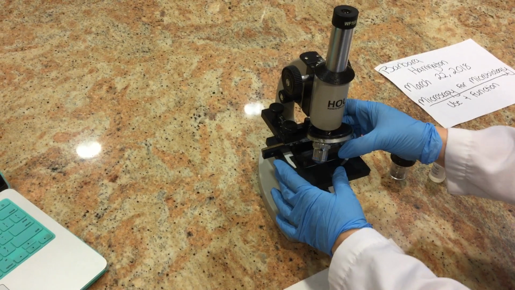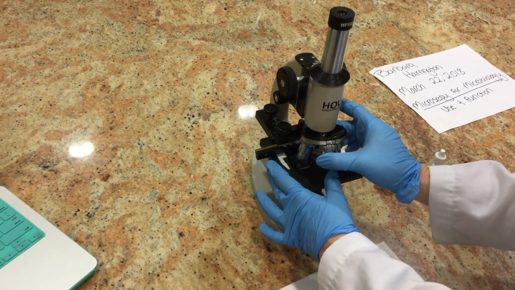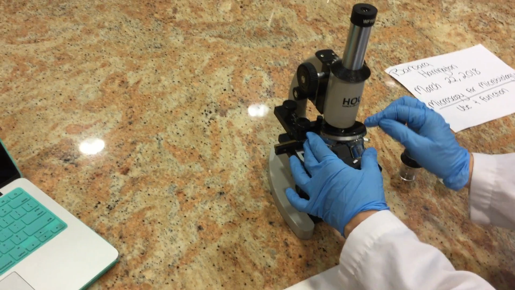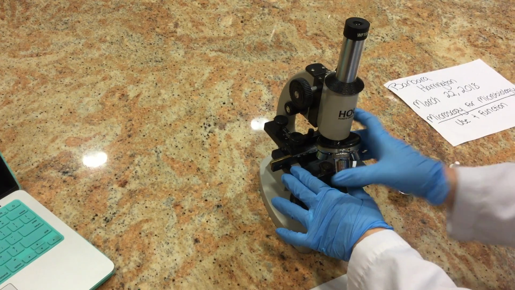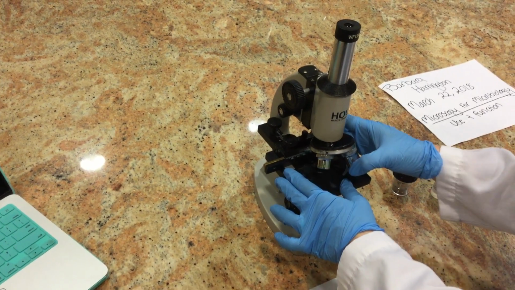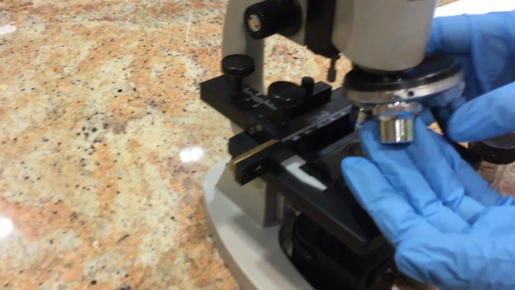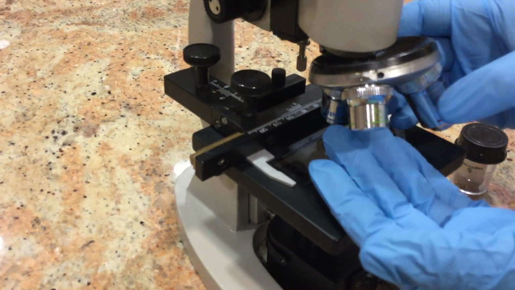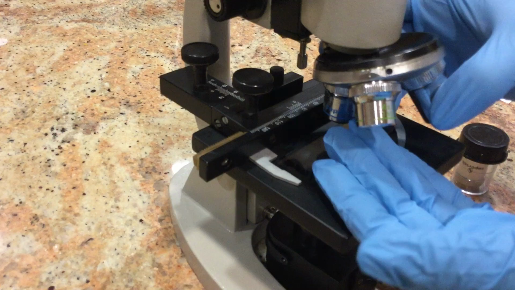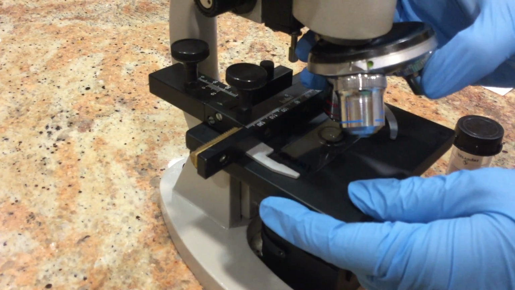We also have objective lenses here on our turret. The turret's this thing that turns around, rotates. So we have three different objective lenses. This is a 4 times zoom. So how we figure out the total magnification is we take 15 times 4, and that's 60 times zoom we have there for our total magnification.